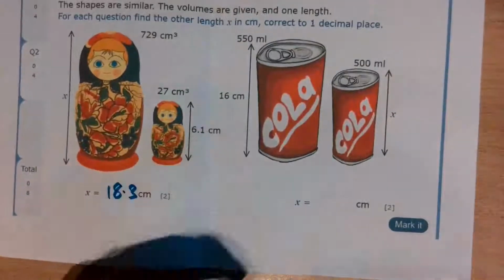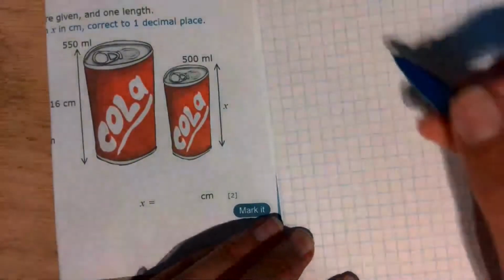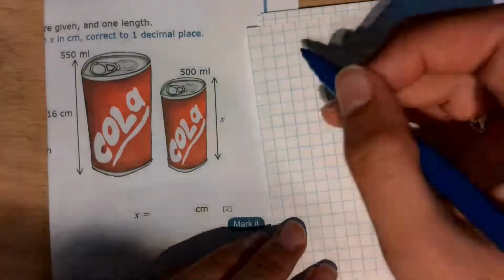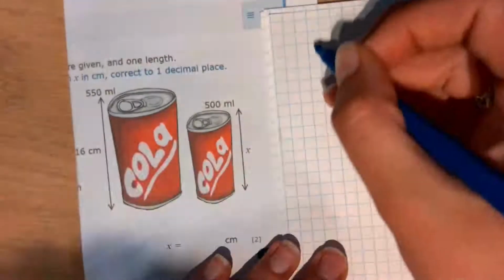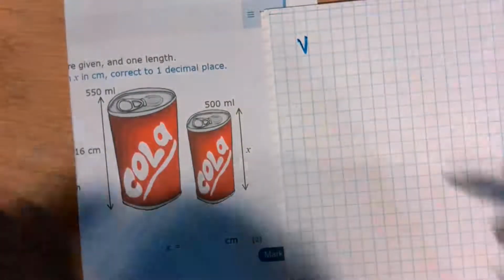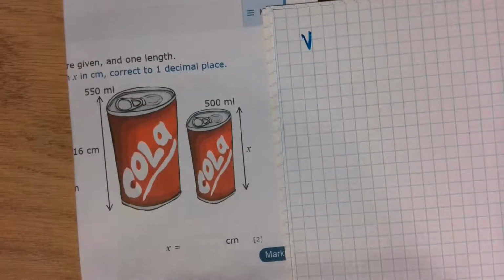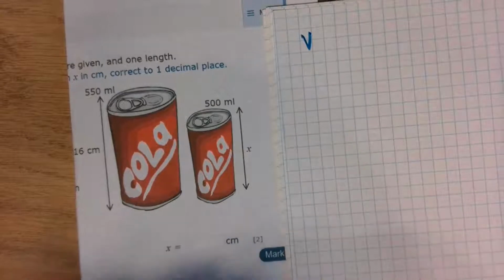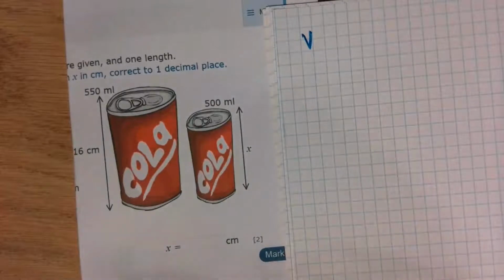Okay, sorted. Now the next one is going from big to small again. So we're going to use the same kind of method as we just did in that question with the, what were they? Oh, Russian dolls. So we've got to find the, first of all, we don't know the length, but we know the volumes. We know both volumes. In order to find the scale factor, we need to know the same piece of information about each shape, whether that be the height for both shapes, the width for both shapes, the area if they're both 2D shapes, or we need to know the volume if they're both solid shapes.